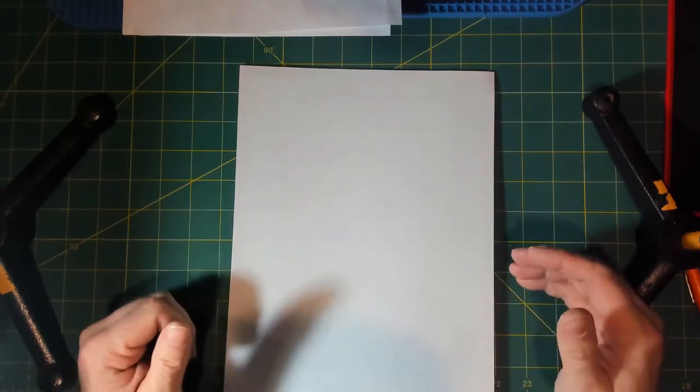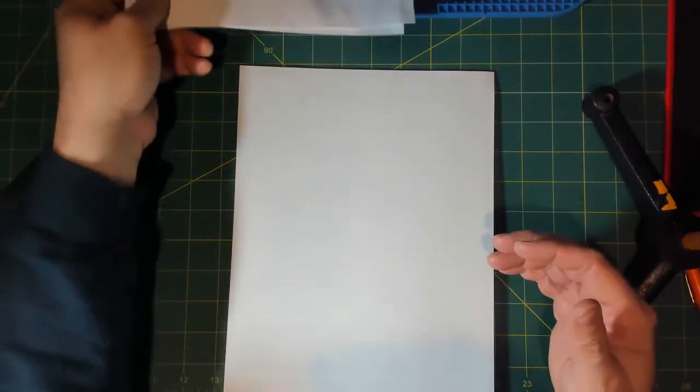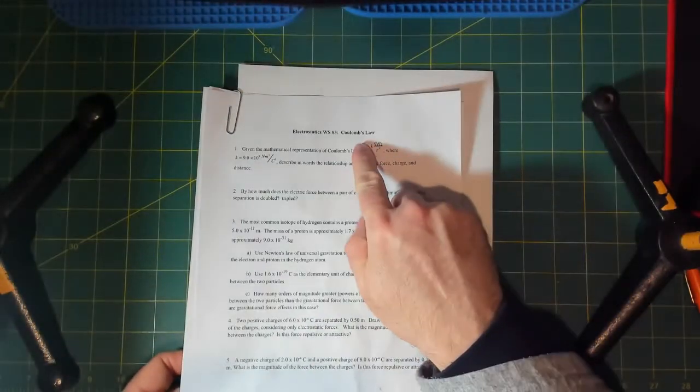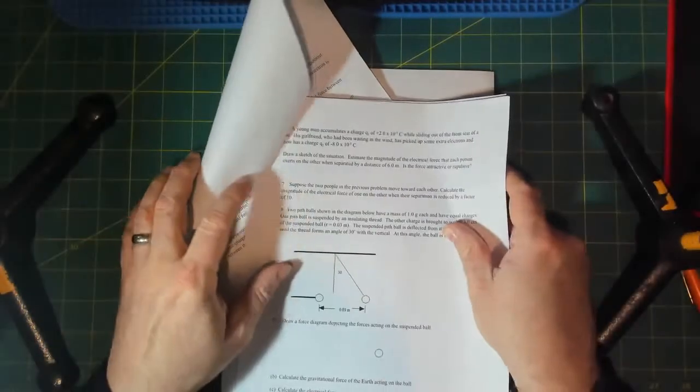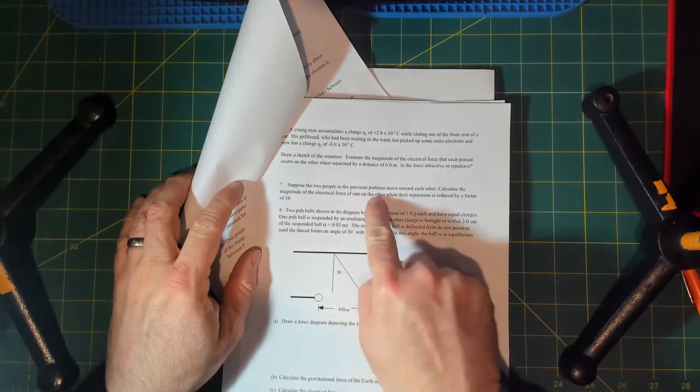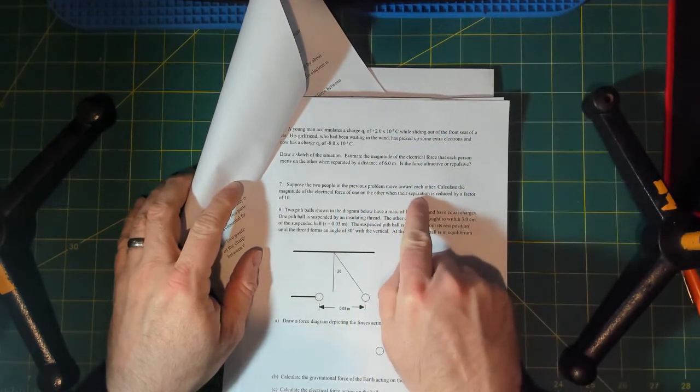All right, here we are for Honors Physics Electrostatics, Worksheet 3, looking at Coulomb's Law calculations. We're going to take a look at problem 7. Problem 7 says, suppose the two people in the previous problem move towards each other.